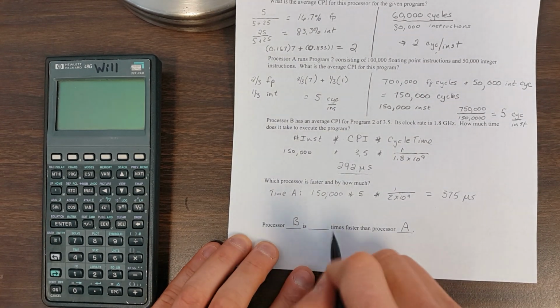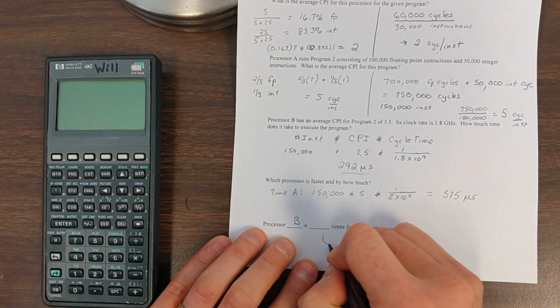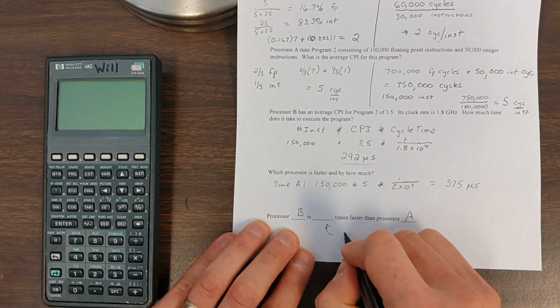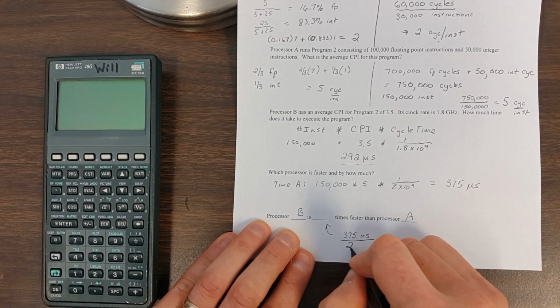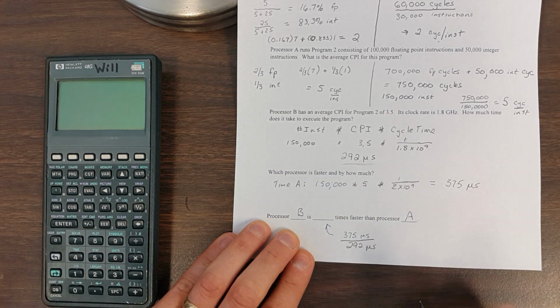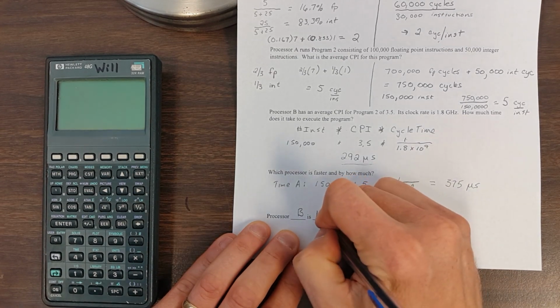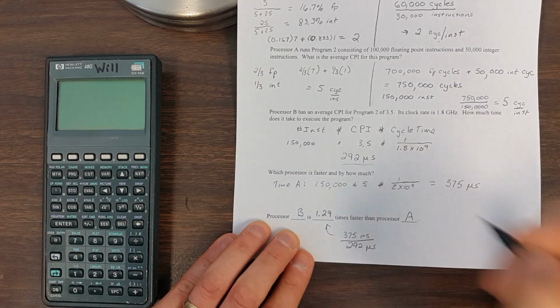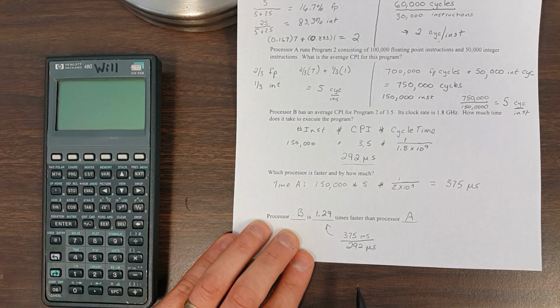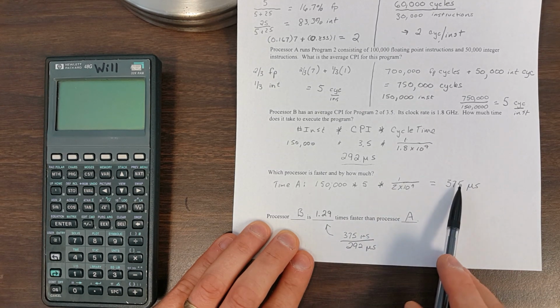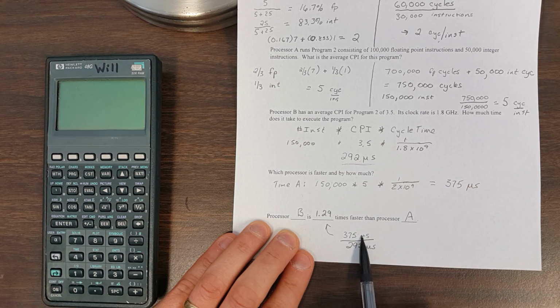And then we need to calculate what the ratio is. The ratio here is just going to be 375 microseconds divided by 292 microseconds, and that ends up being a ratio of 1.29. It's unitless because we have microseconds divided by microseconds. And then remember that A, the time of the worse processor, has to go in the numerator because this number always has to be greater than or equal to 1.